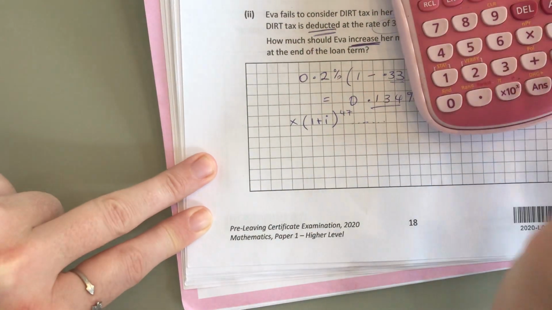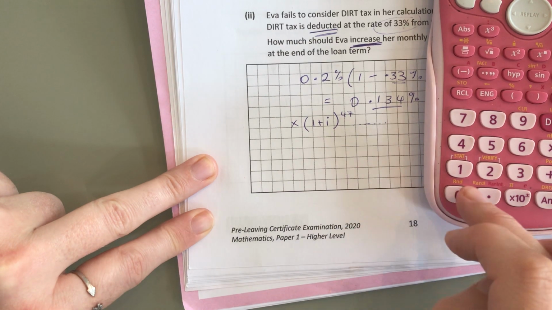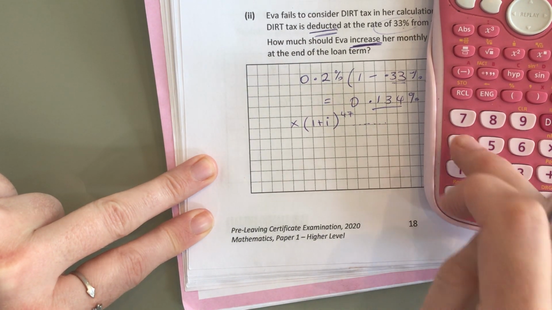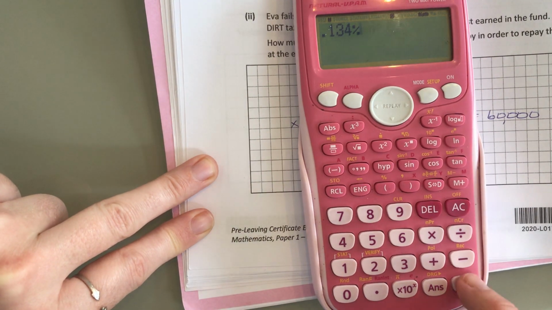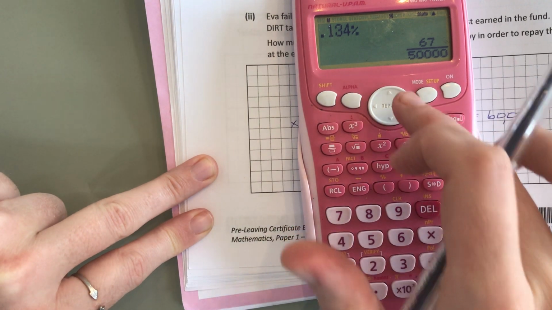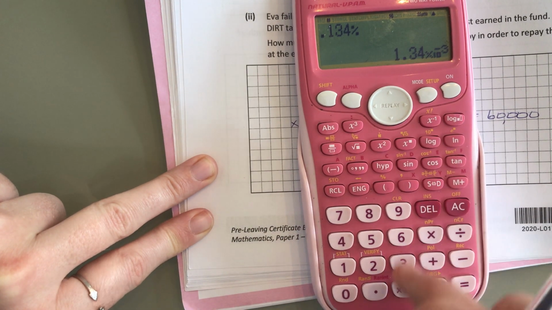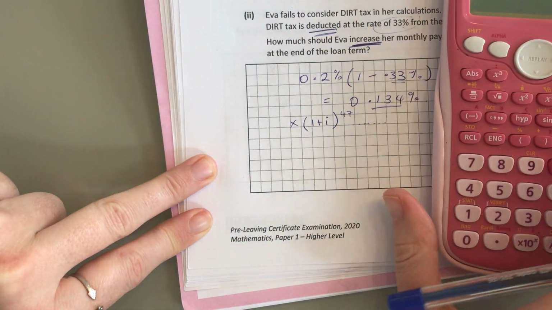So we go again. And this time I need to store 0.134%. I can store that now if I want. I don't have to, but I have it stored as M now in case I need it.